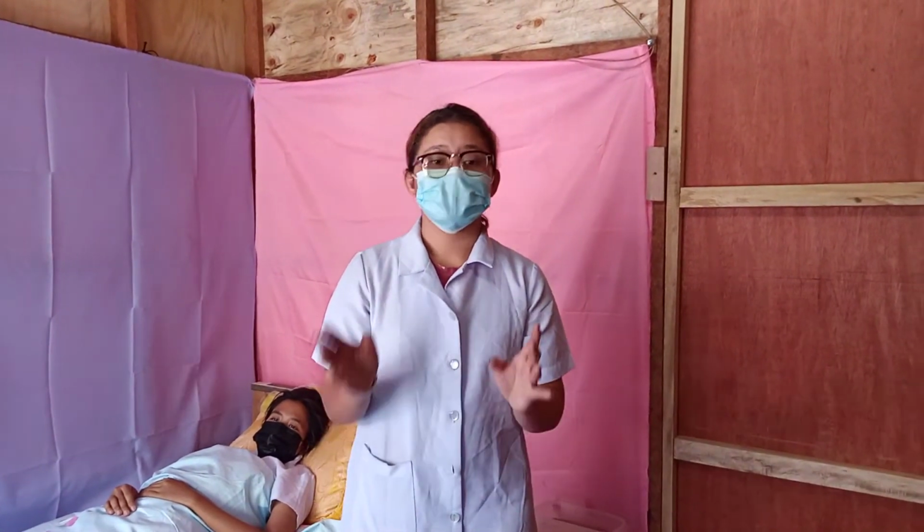Position the arm at the level of the heart with the palm of the hand facing up, preferably using the left arm because it is nearer the heart.